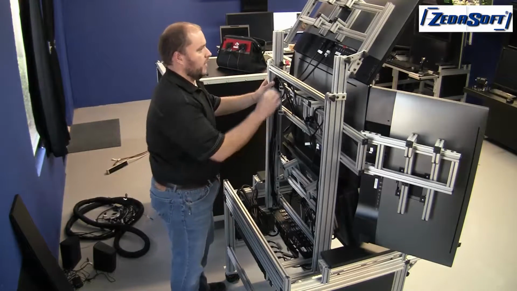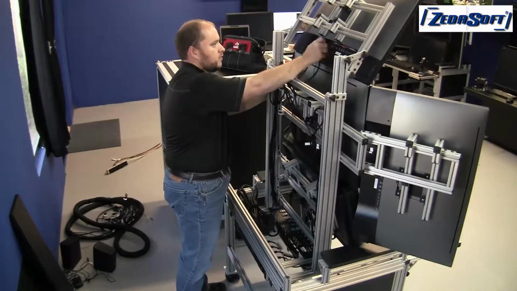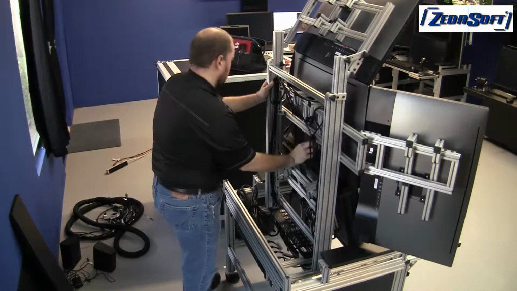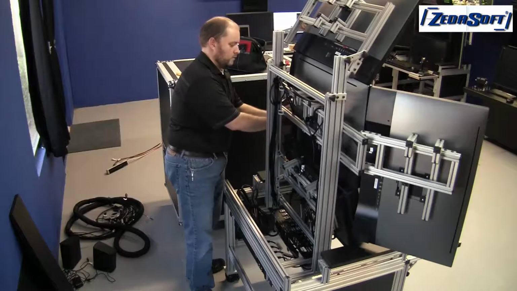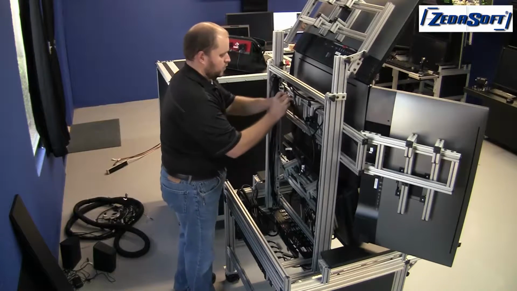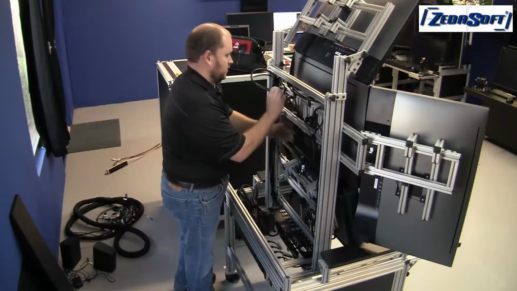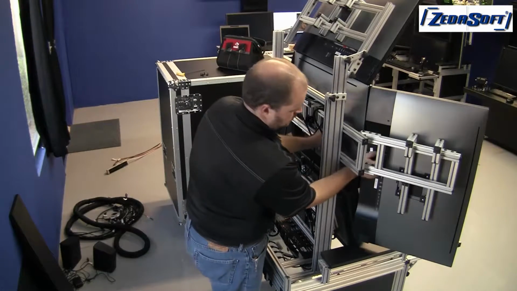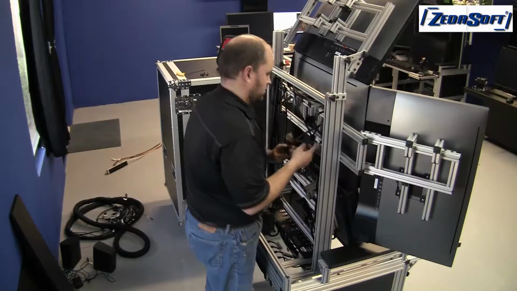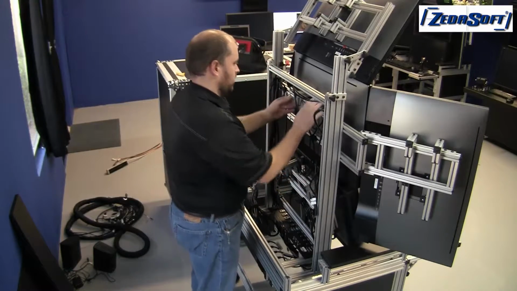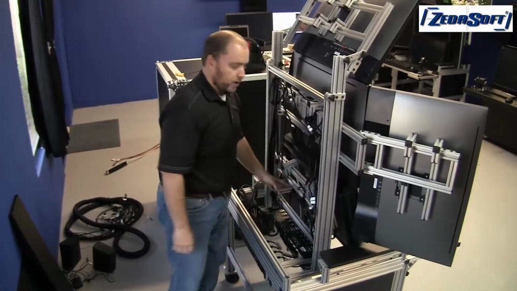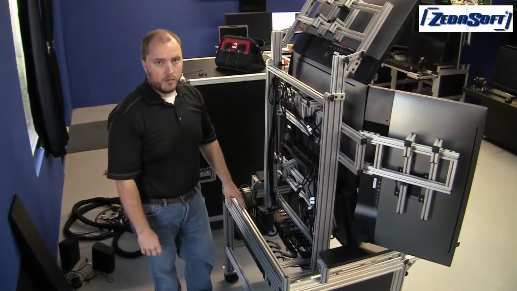Now we disconnect all the cables from the monitors, so each one has video and power. For the side monitors, we bring these cables back to the inside of the structure for shipping. These all hang on their keepers here. And then lastly, we go underneath and disconnect all the cables from the bottom of the touchscreen.